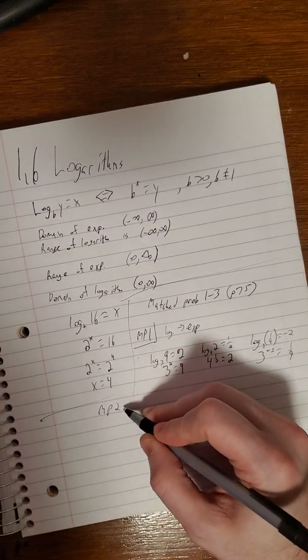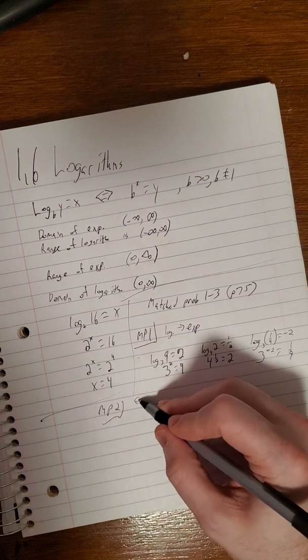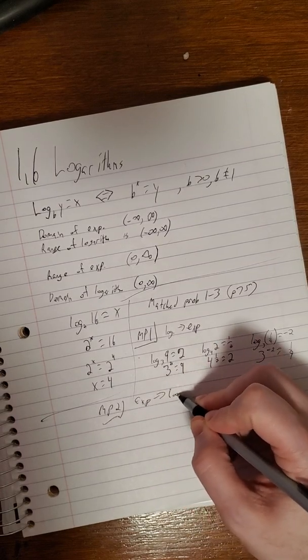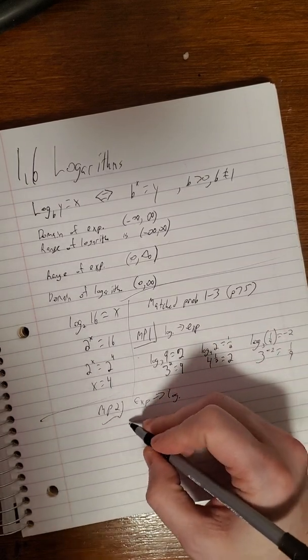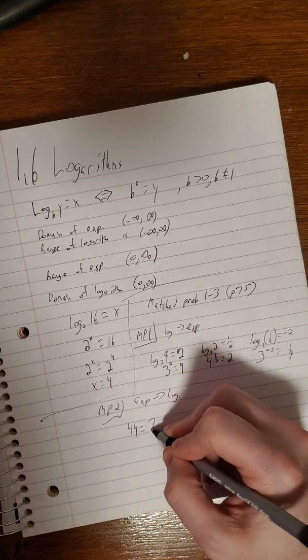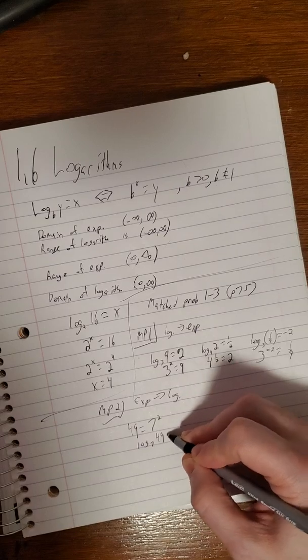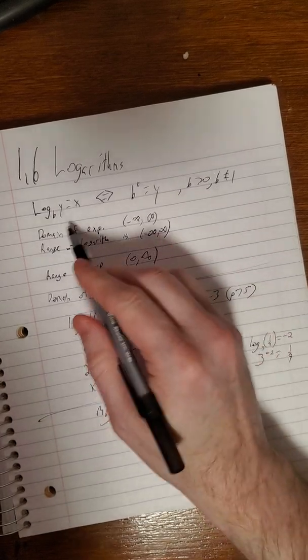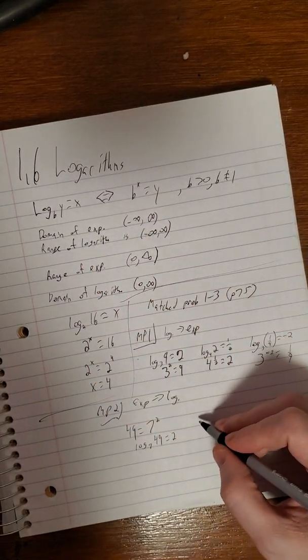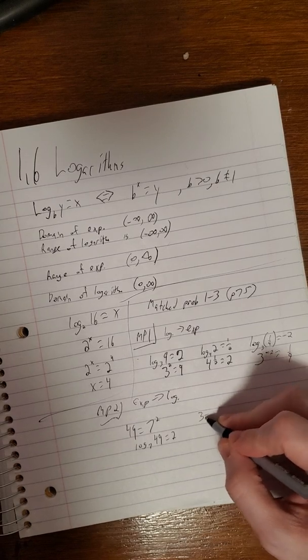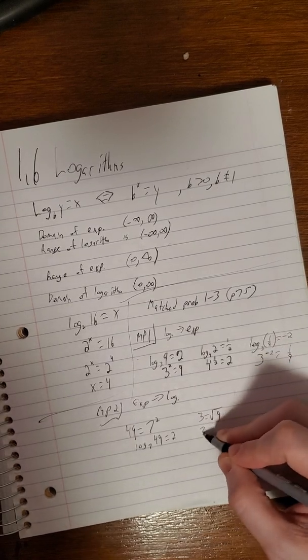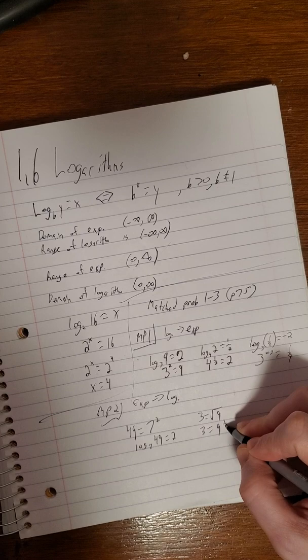Matched problem 2, then we're just going exponential to logarithmic. So we had 49 is worth 7 squared, so the log base 7 of 49 is 2. So we're just using our Rosetta Stone here. They give us 3 is equal to the square root of 9. So we had one extra step in that square root.